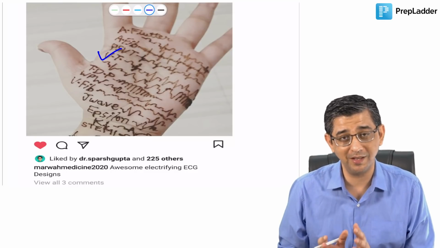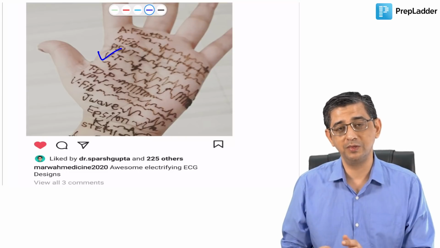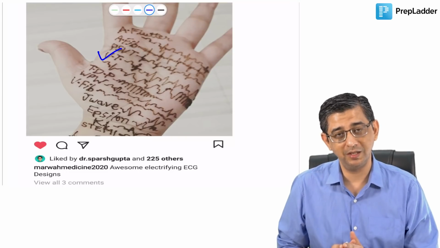That talks about the dedication that we doctors have, that even at the time of festivals, we are actually trying to revise what is present in our mind.